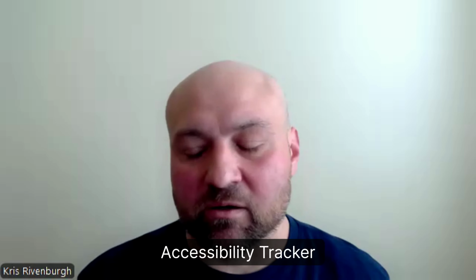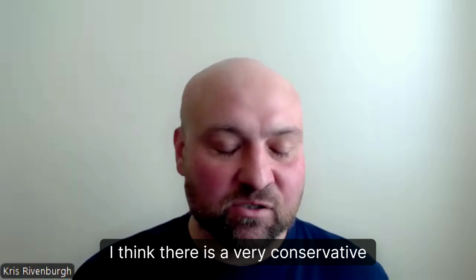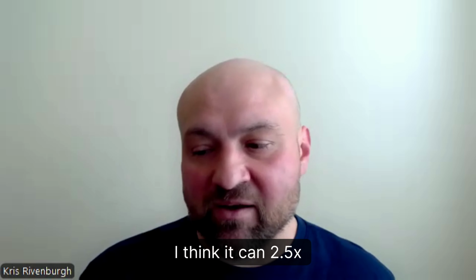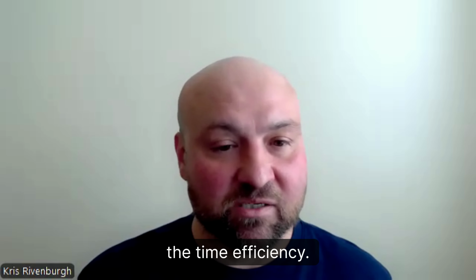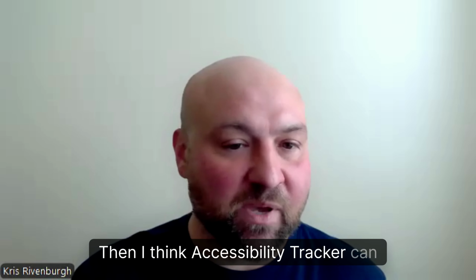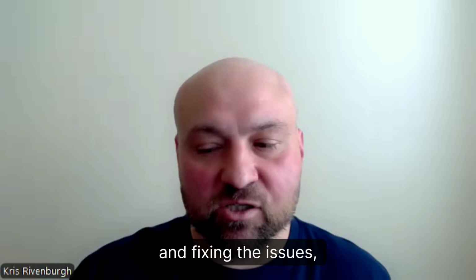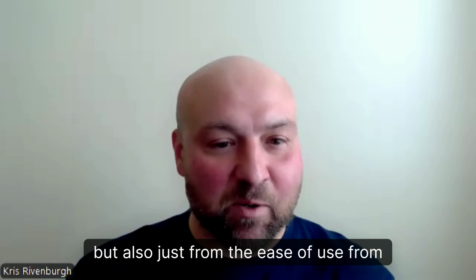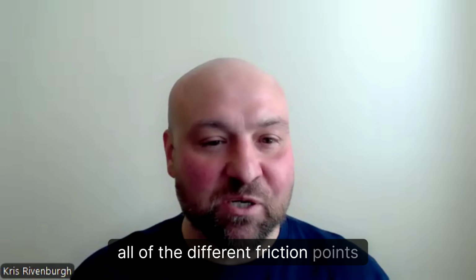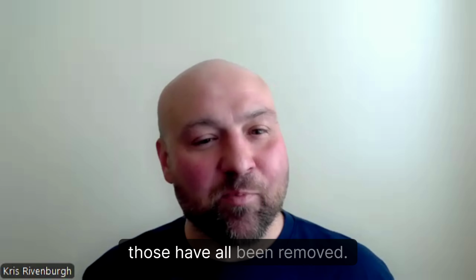With Accessibility Tracker, I think there's a very conservative estimate. This is just my guess, but based on what I've seen, I think it can 2.5x the time efficiency. Let's say a project would have taken you 10 hours to get through remediation, then I think Accessibility Tracker can make that 4. Not just from the AI and fixing the issues, but also from the ease of use, from the practical side, like I am not going from spreadsheet to Excel spreadsheet. All of the different friction points in the process have been removed.